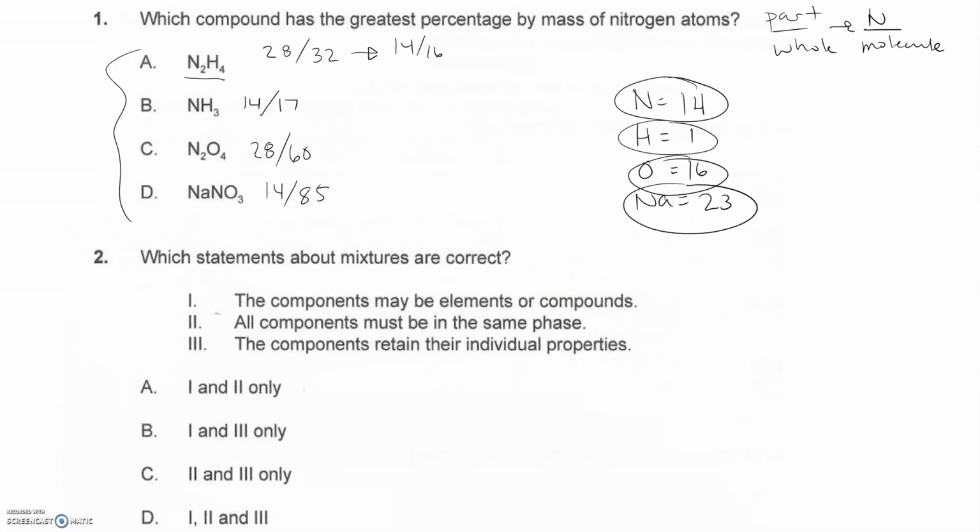If you take a look at these fractions, clearly the ones that have a really big denominator but a small numerator are not going to be the greatest percentage by mass. They're actually going to be our smallest, so we can cancel out C and D right away.